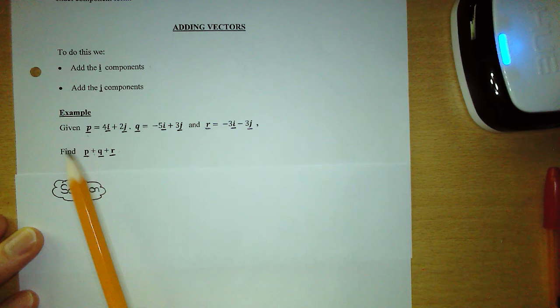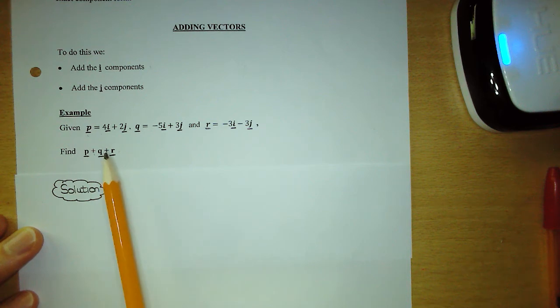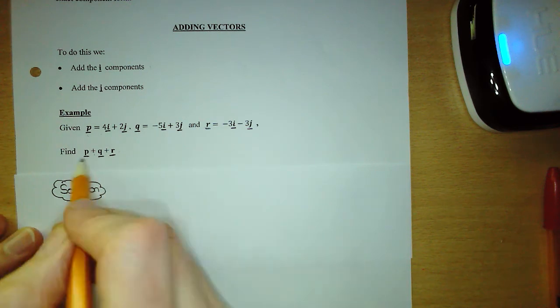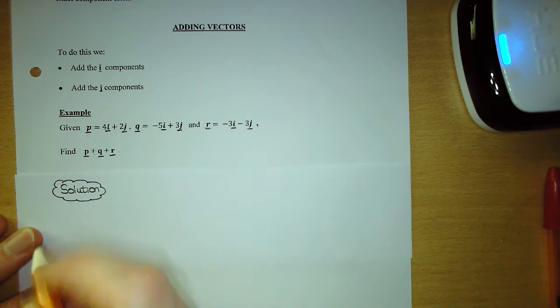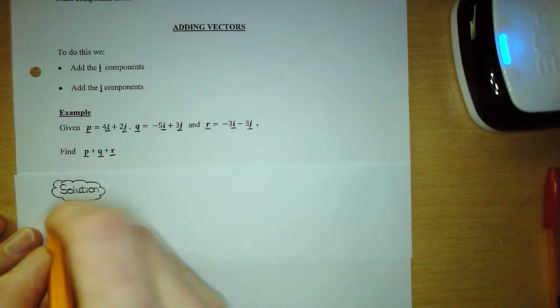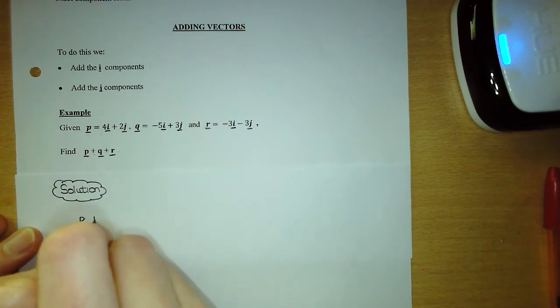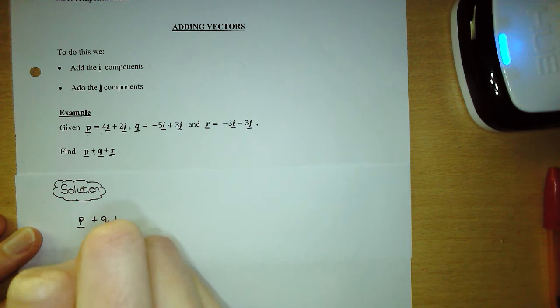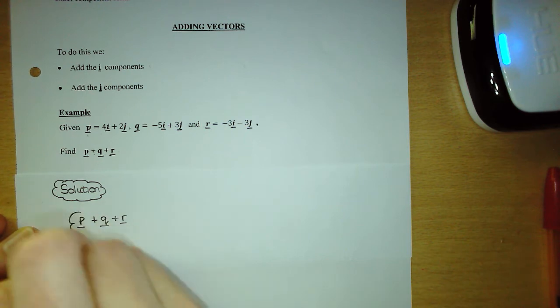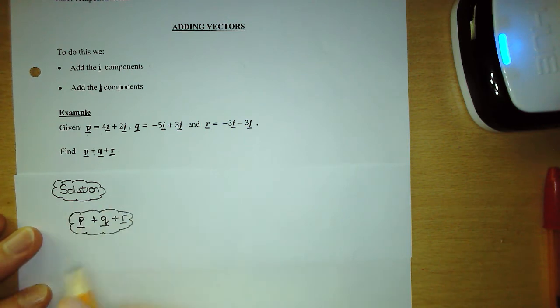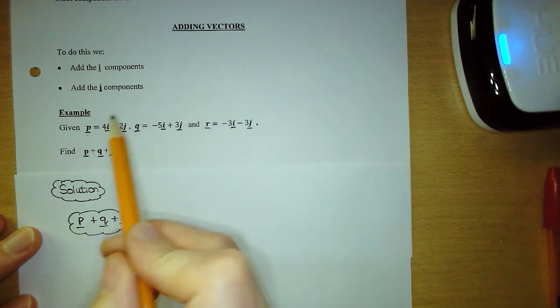And we want to work out vector p plus vector q plus vector r. So when we get our answer, it's also going to be a vector. So I am going to give the vector that we're trying to find a title, and the vector we're trying to find is p plus q plus r. What we do now is replace vector p with its i and j components.